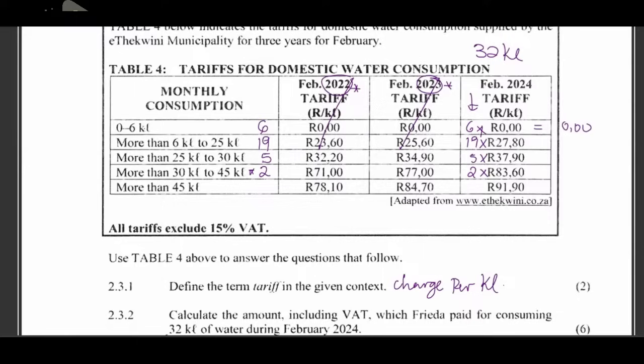We have 528, 20 cents. Then we have 5 times 37,90, which became 189,50 cents. Then 2 times 83, which became 167.20 cents. And that's where we end.